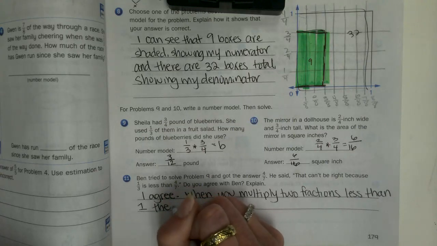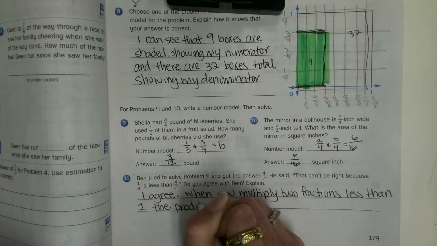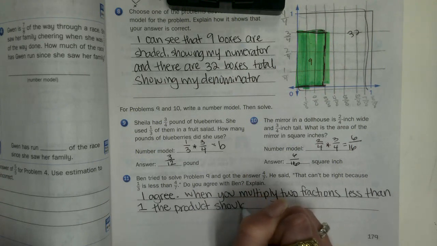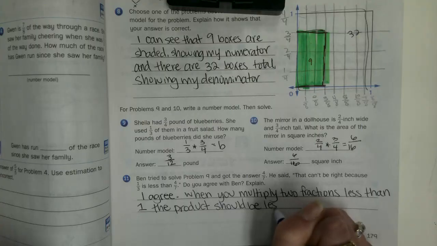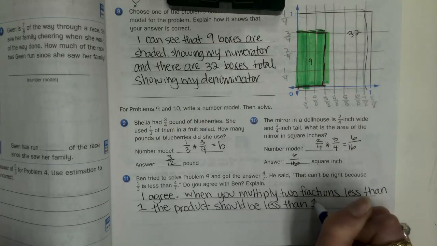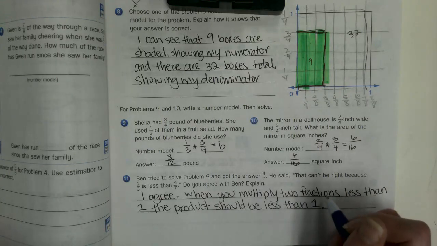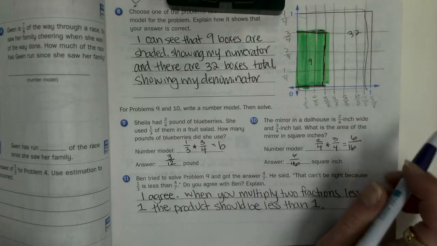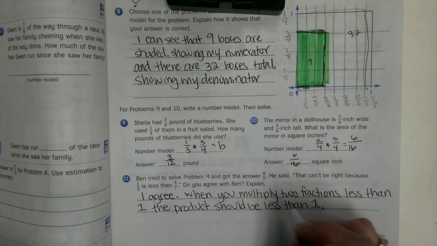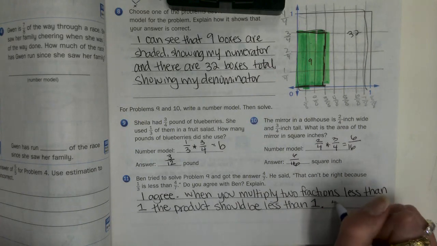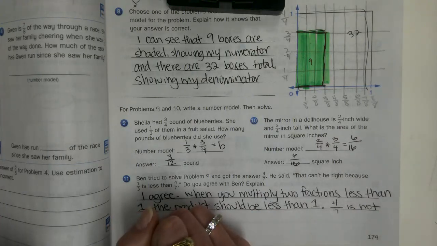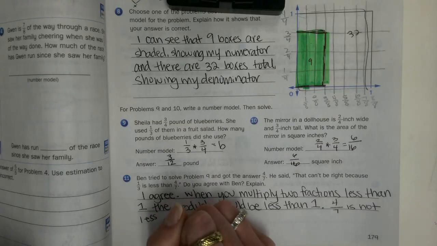Bless you. Plus, he just added. Okay. And Oscar figured out his mistake. He just added across the numerator and the denominator. Okay. And I'm going to say 4/7 is not less than 1 or less than 1/3.